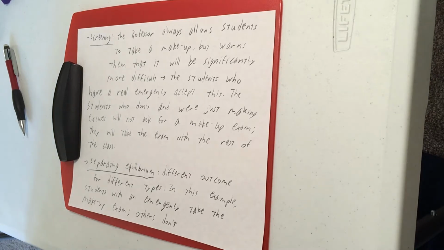So as I was saying, we defined a separating equilibrium to be where different types receive different outcomes. So my example earlier: the students who have no emergency do not take the makeup exam. Students who really do have an emergency do take the exam. So different types, different results.